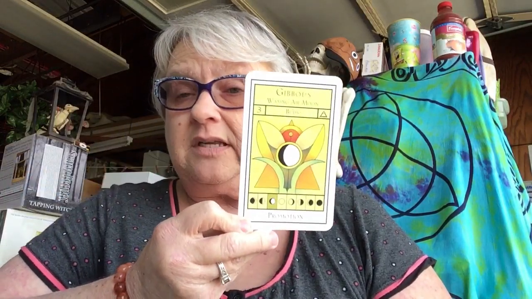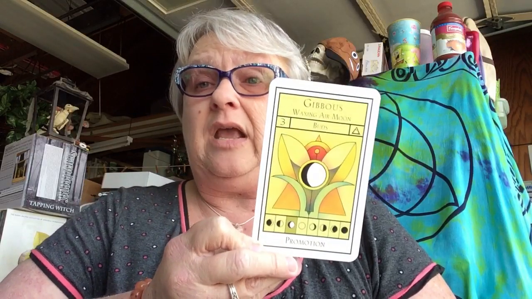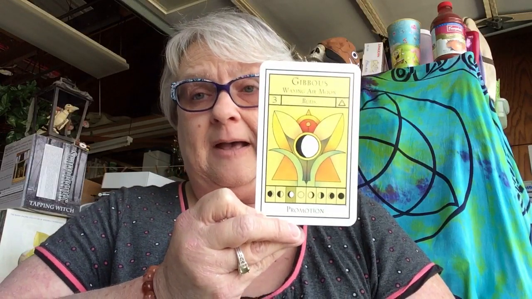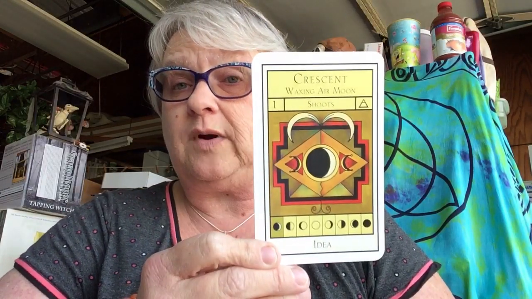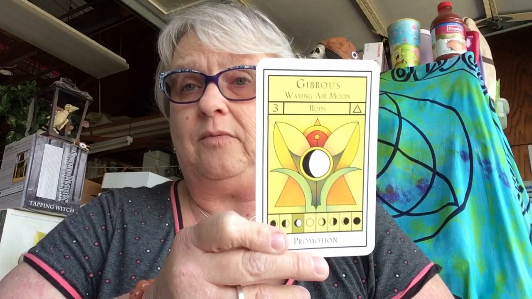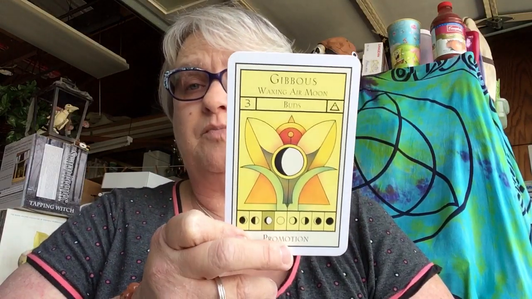And so that is, and again, you're going to go look it up in the ephemeris table, but since it's in the future position, you want to see when the next time it's showing up in the table. So for the past, we go back to the last time it was crescent air moon, and now that we're in the future position, we're going forward to see the next time this is going to happen, which is going to be the end of May. And it says keyword here is promotion.